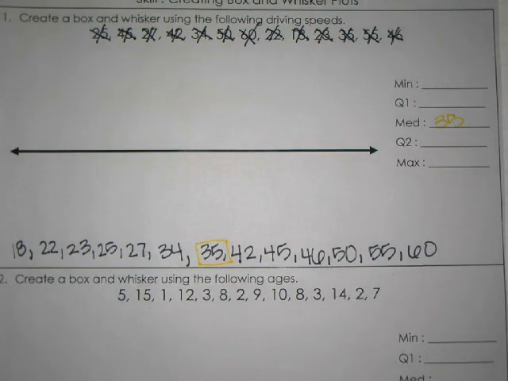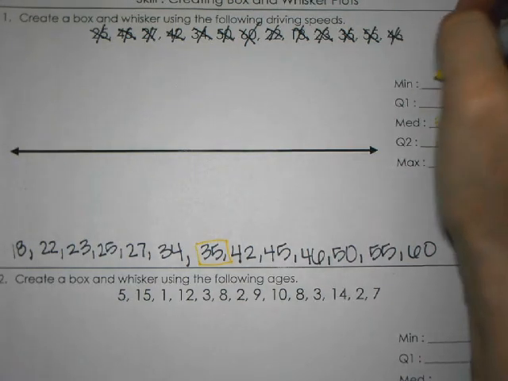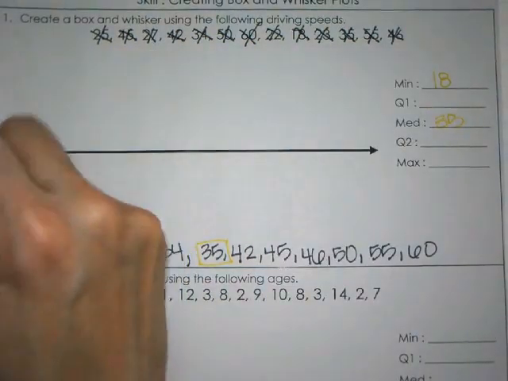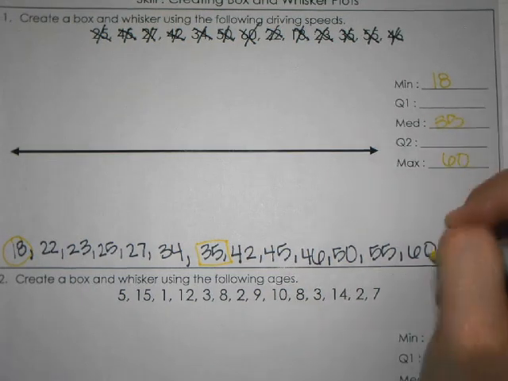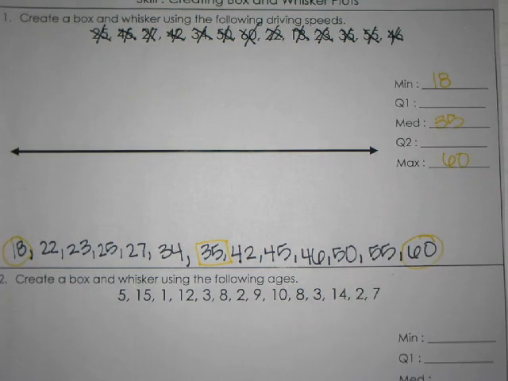Jake, what's the minimum? 18. Hopefully everyone told me 18 is that minimum. And 6, what's the maximum? 60. Questions?